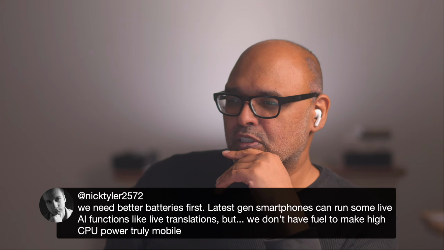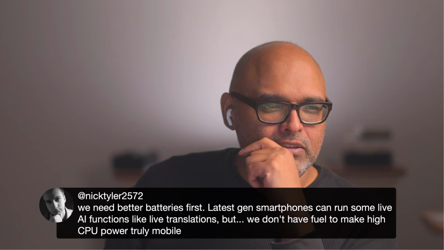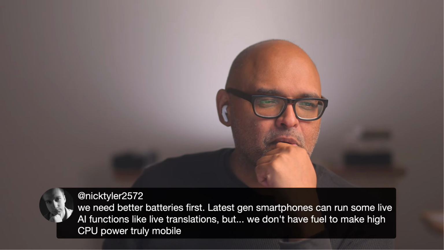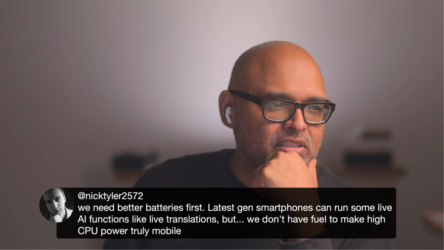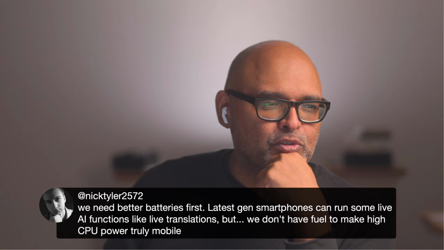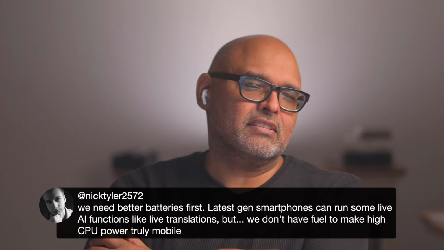We need better batteries first. That is a good point. I always forget that is a limiting factor for so much. Latest gen smartphones can run some live AI functions like live translations, but we don't have fuel to make high CPU power truly mobile. Yes.